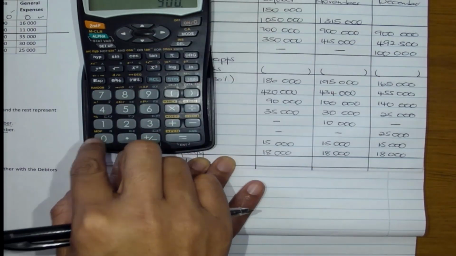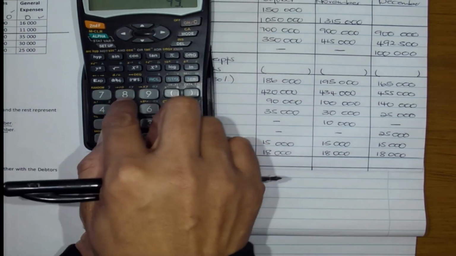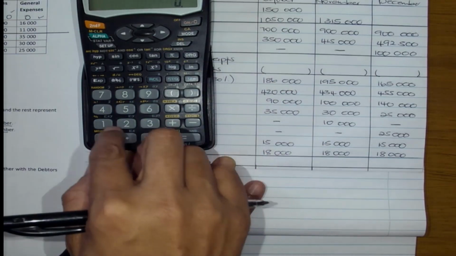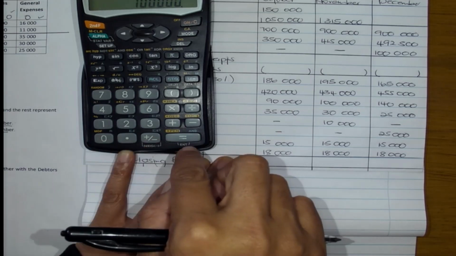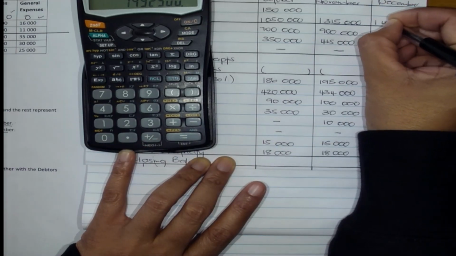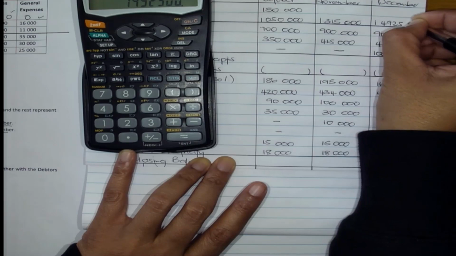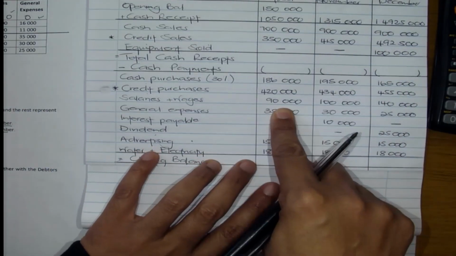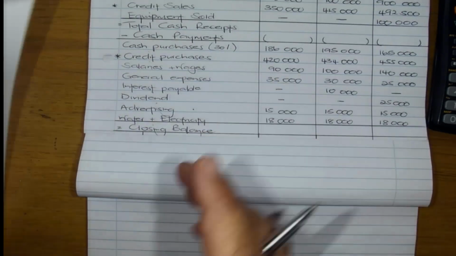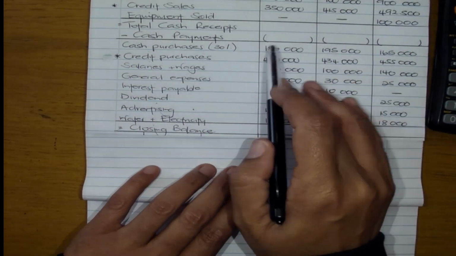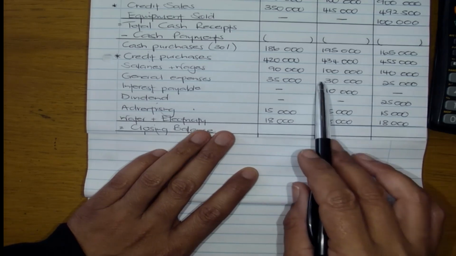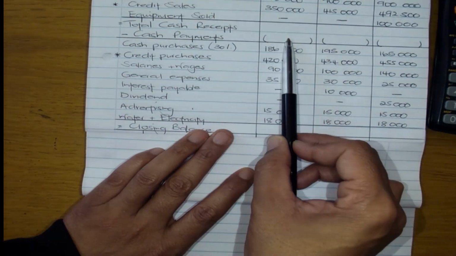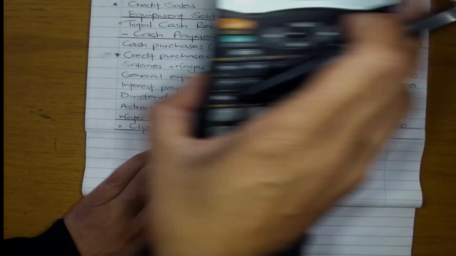We do exactly the same thing with December. 900 plus 492,500 plus 100,000 gives us 14925123, right? Then we're going to do exactly the same thing with our payments. We're going to add up everything in this block, and then we're going to write the answer here. So everything that you've added up in October, you'll write the answer in the October column.